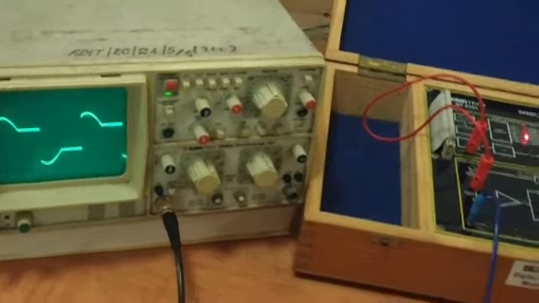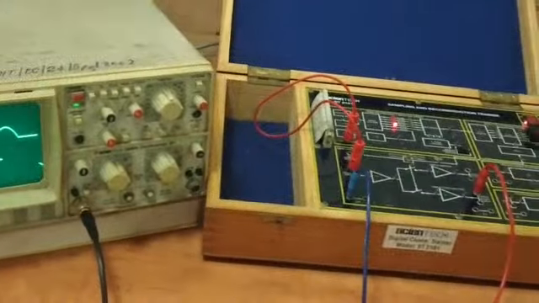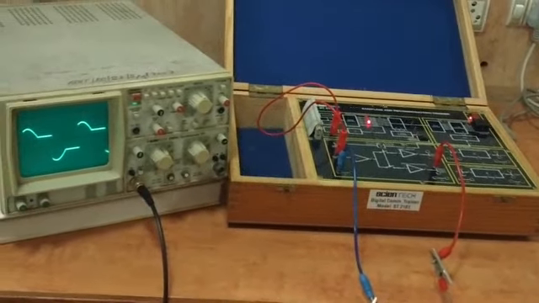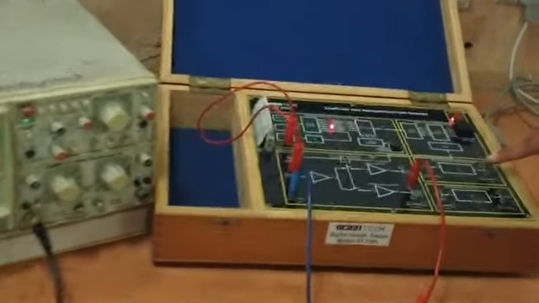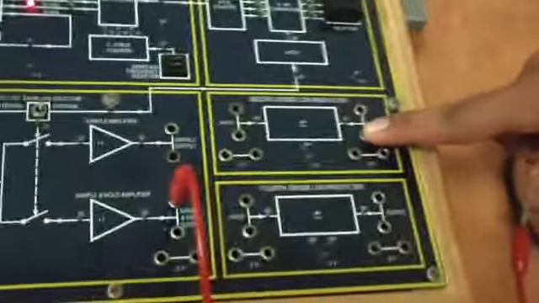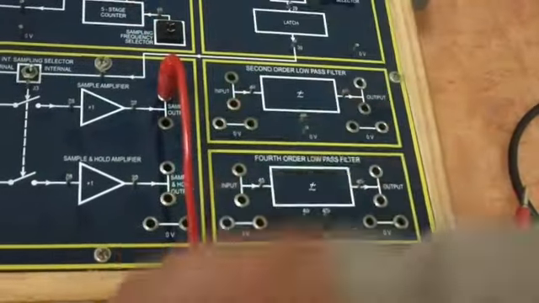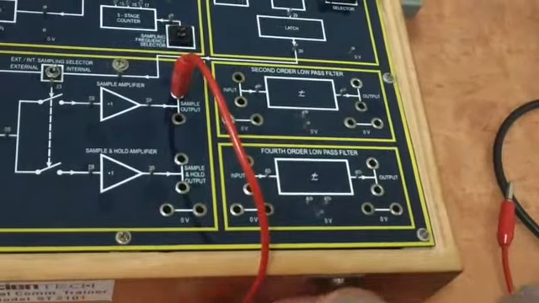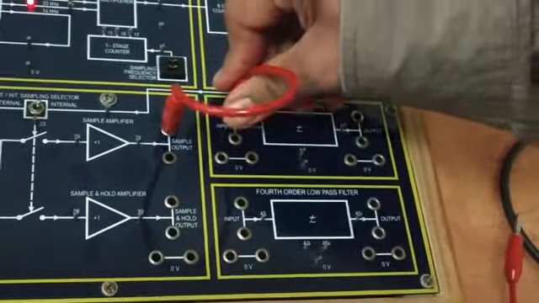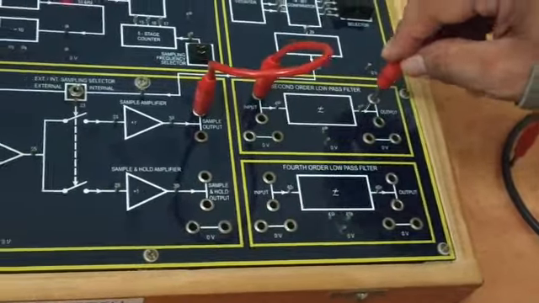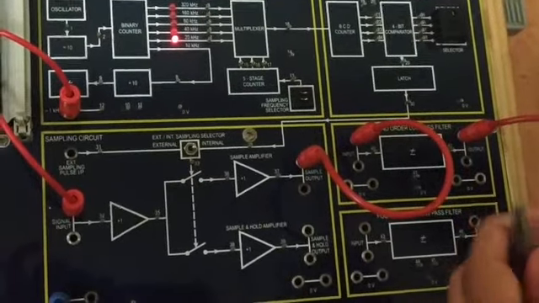Now friends, these are the sampled signal. Now I want to reconstruct it. For reconstruction, as I explained earlier, we have to pass it through the low pass filter. So now I will go to this block of low pass filter for reconstruction. Whatever output I have available, which is the sampled version, I will give as input to the low pass filter and I will try to observe the output at this point.